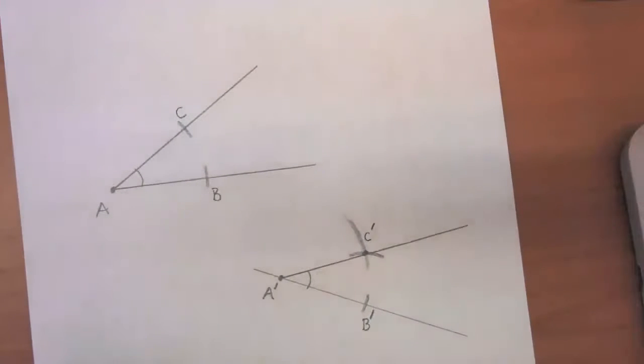Okay, so that's what you need to do in order to construct an angle that's congruent to a given angle. In the next video, we're going to do the last of our toolbox constructions, which is going to be using this in order to solve another problem. But first, we're going to take a little bit of a detour and talk about parallel lines, because that's going to be what we're going to do in our final construction.